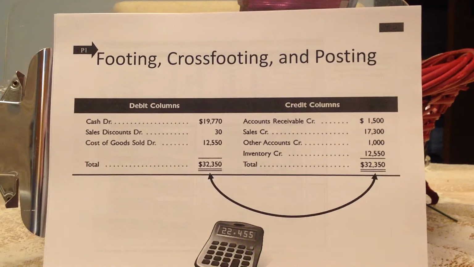So you always have to make sure that in each of your journals the debits and credits match or total. So add up all your debit columns, all your credit columns, make sure they foot and they cross foot. And then when you do your posting, make sure that they do the same thing. Now with automated systems, you don't have to do that because that's done automatically for you.